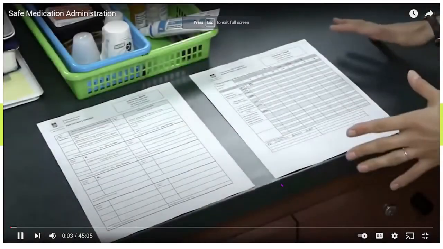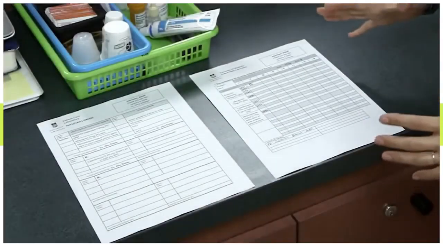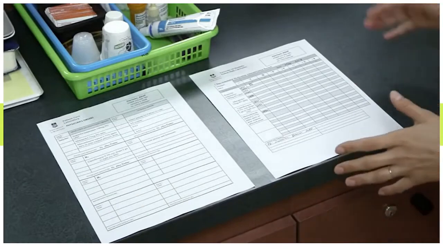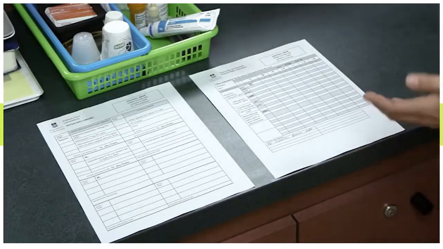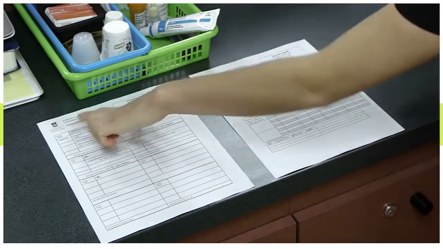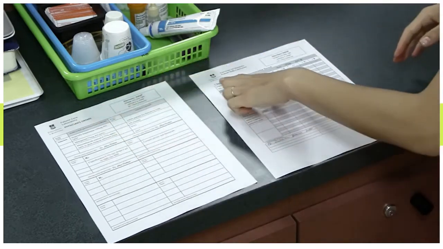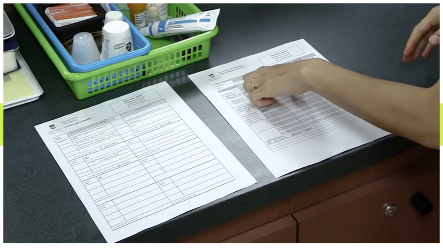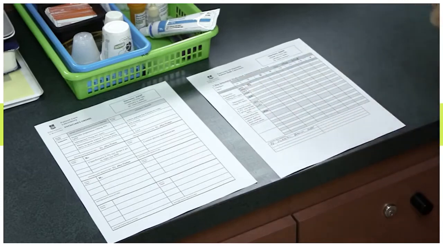So we're going to go over the process of safe medication administration for our patient. So before we start, we're going to wash our hands. And part of our first check, one part of it, is just verifying that the physician's orders are correctly transcribed onto the medication administration record, or MAR, and that it's for the right patient.